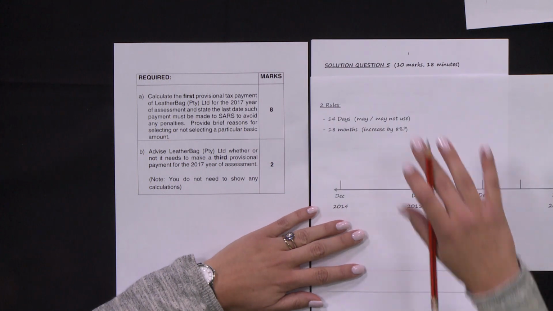So when you do a provisional tax question, it's best to use a timeline. First we're going to draw our timeline based on the information given in the question, and then we're going to go to the answer.